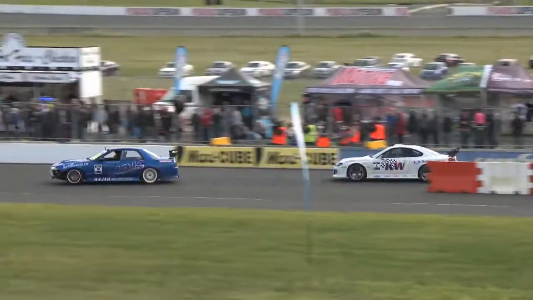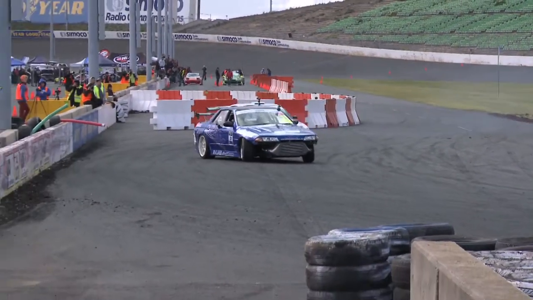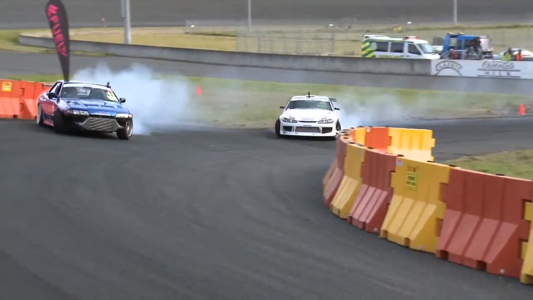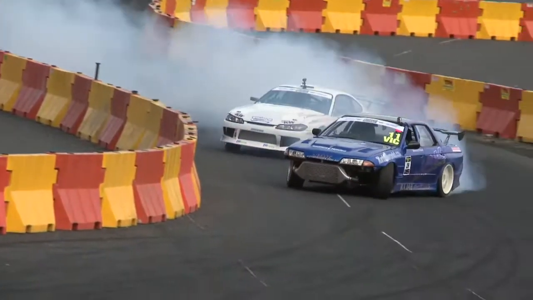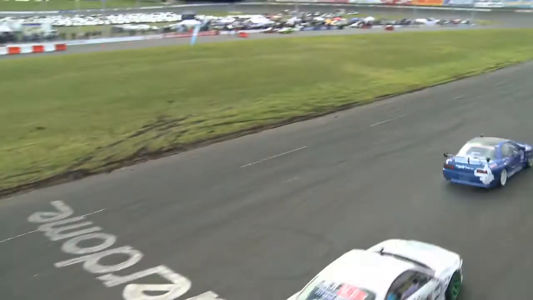Mohammed leads on the first run. Very aggressive on his entries, but a little bit shallow on line and angle this time around for Mohammed in the R32. Danny, though, now able to use the extra power, extra speed and grip of that car to get up nice and close on the back of Mohammed on the second half of the run.